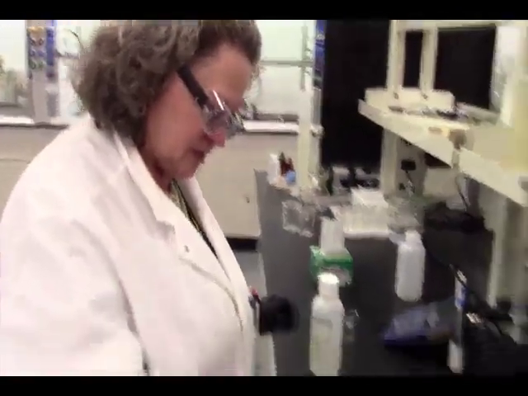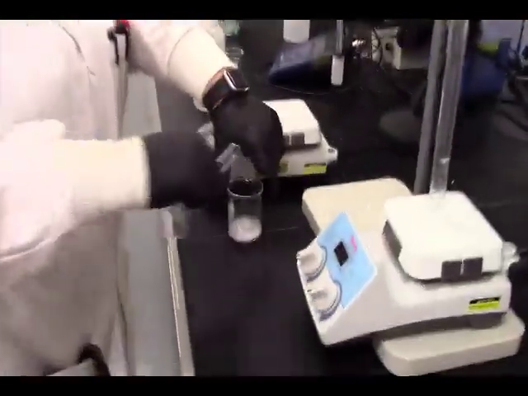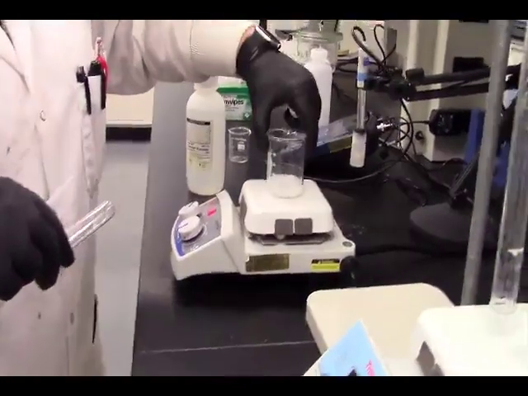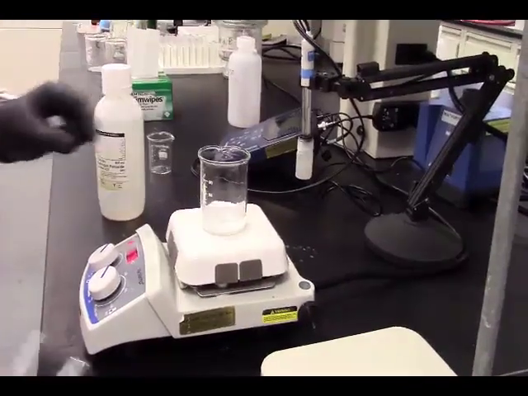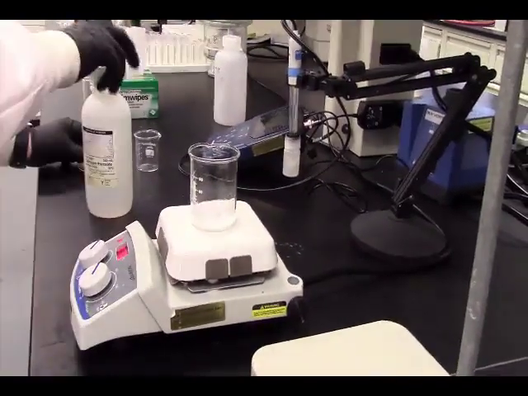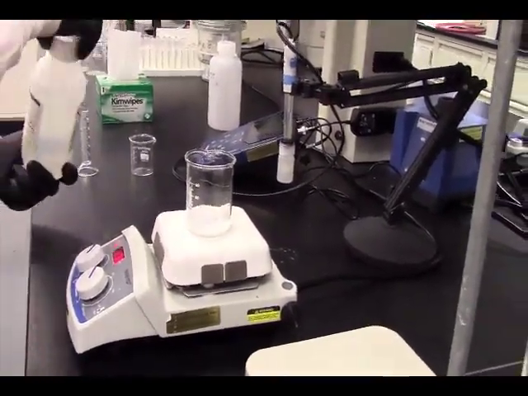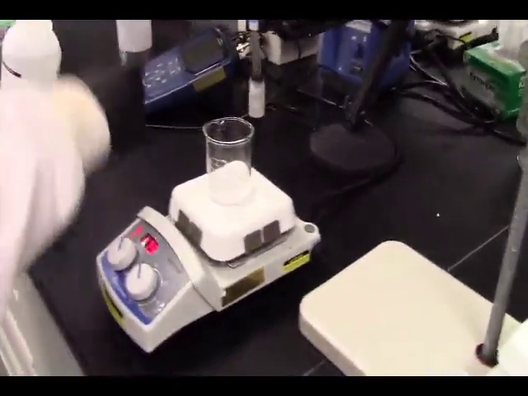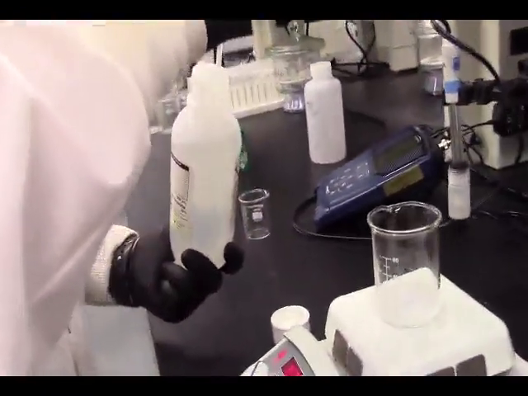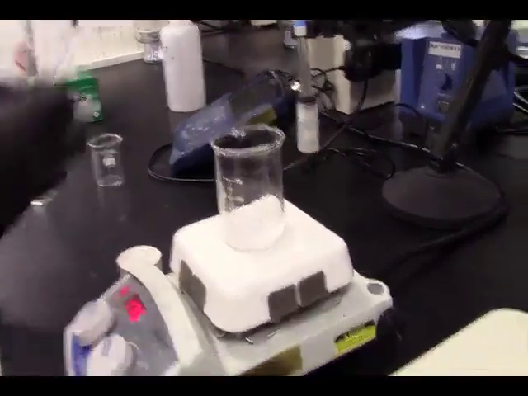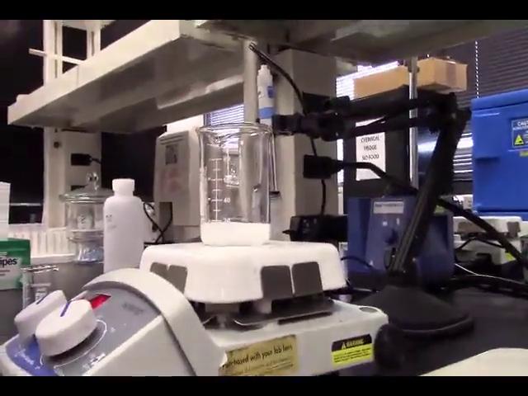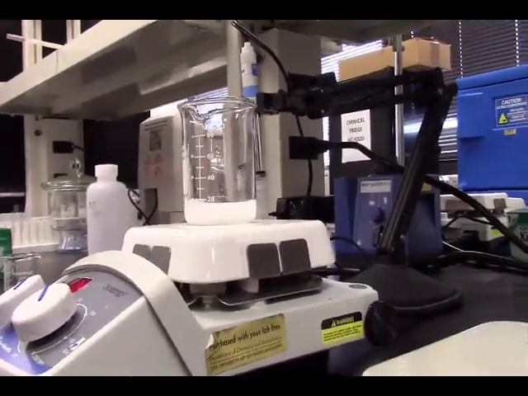To this, we're going to mix 10 milliliters of water. All of the solid's not going to go in, but that's okay. It told us it wouldn't. We're going to start mixing that with the stir bar. We're going to put in 2 to 3 drops of 30%. That's 3 drops. And we have to heat that to boiling.